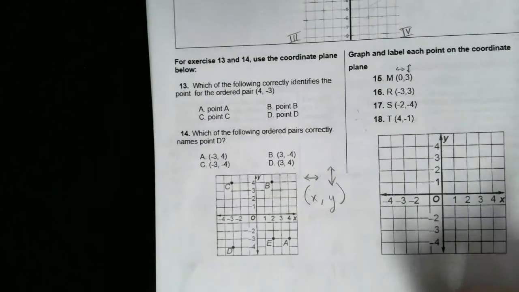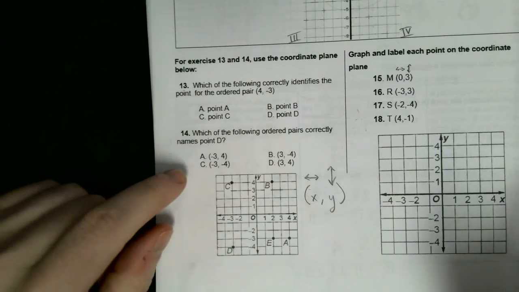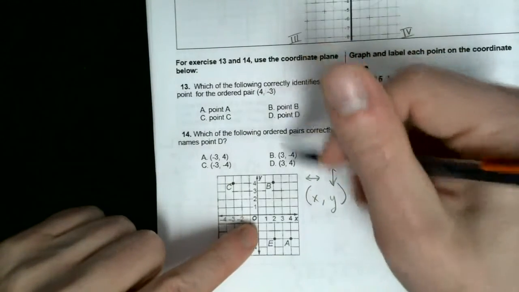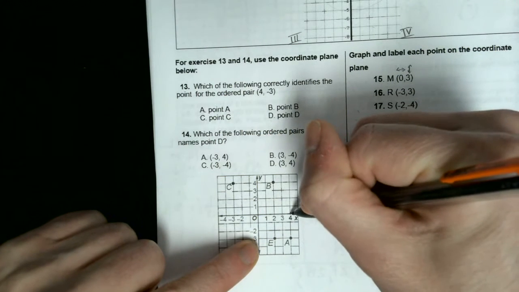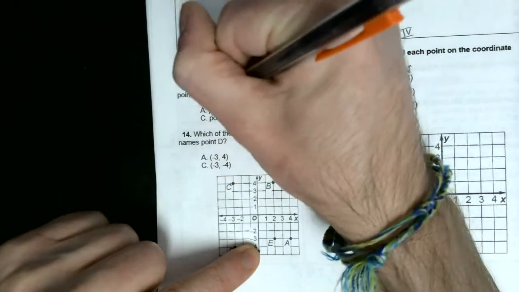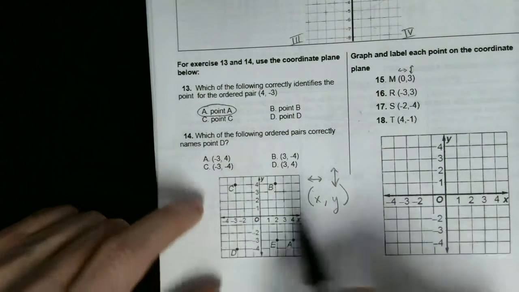Number 13, which of the following correctly identifies the point for the ordered pair (4, -3)? Okay, 4, -3. So we're going side to side 4, down 3. That appears to be point A. So side to side 4, down 3. That's going to be quadrant 4 there.